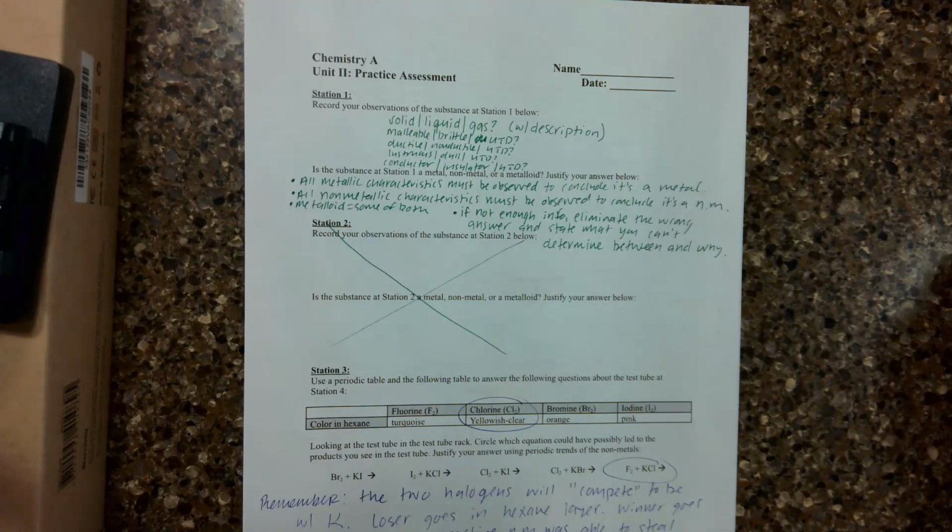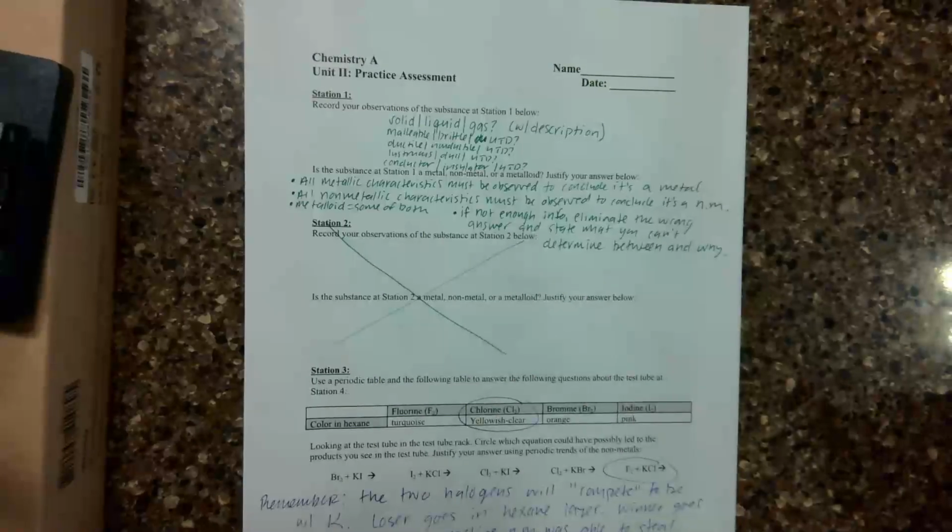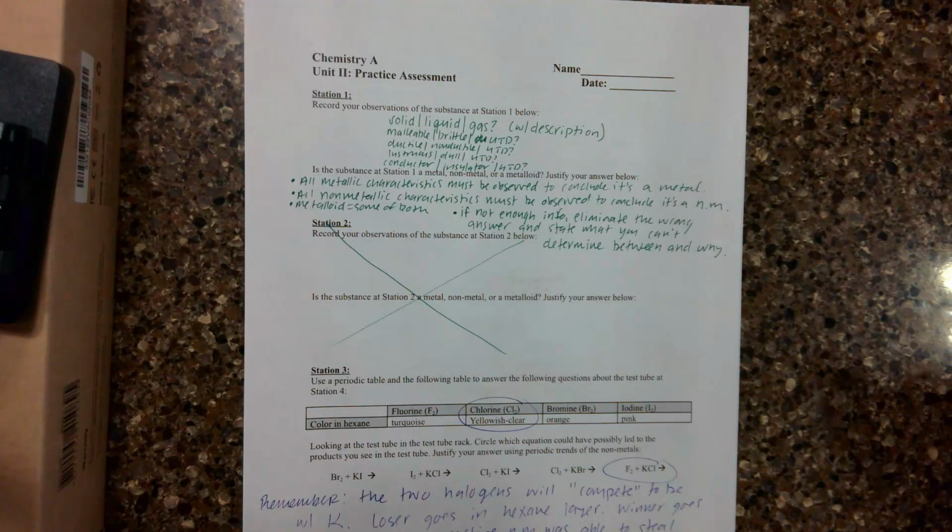So the first thing you're going to want to talk about for that sample is the state of matter, right? So is it solid, liquid, or gas? With a little description, right? So you might say it's a solid white powder, or it's a silvery liquid, or it's a clear gas, or whatever it is. Make sure that you're commenting on that first.